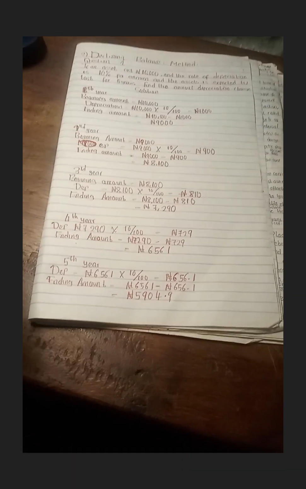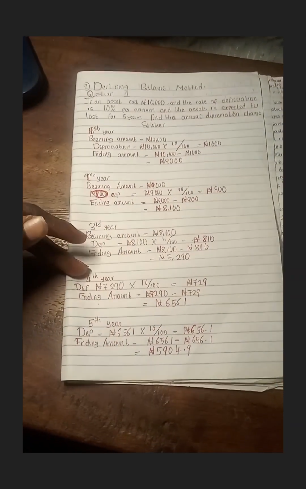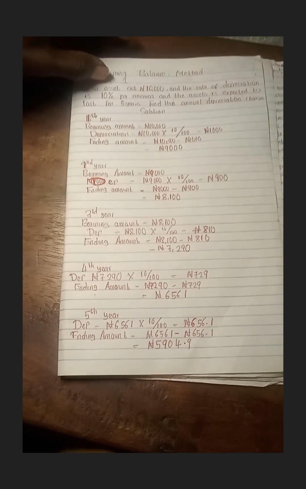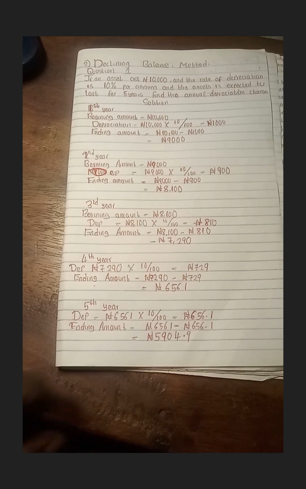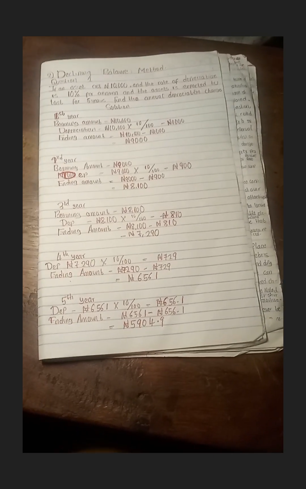This is the salvage value after the depreciation has run for the first year, the second year, the third year, the fourth year, the fifth year. After the asset has depreciated over the years, the salvage value of the asset after the fifth year is 5,904 naira 9 kobo.